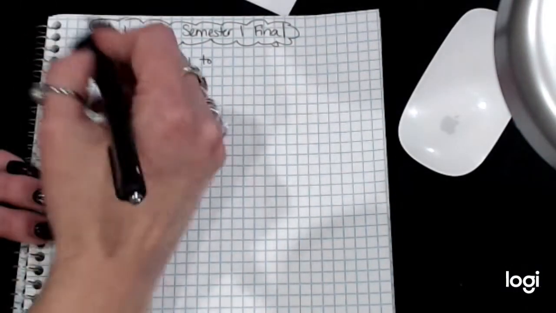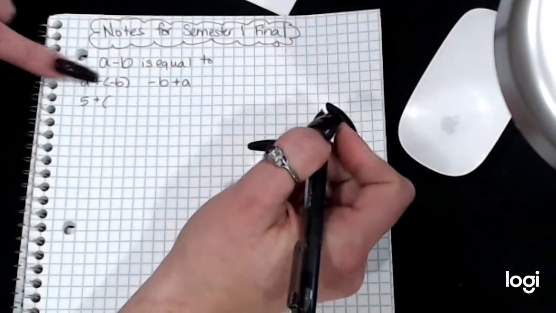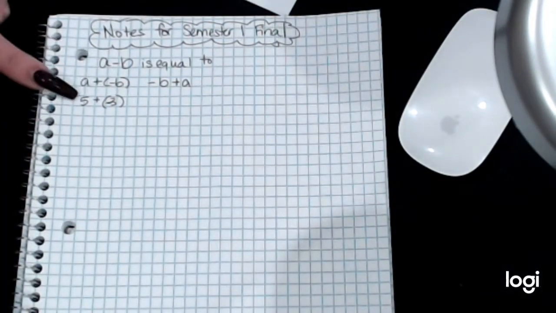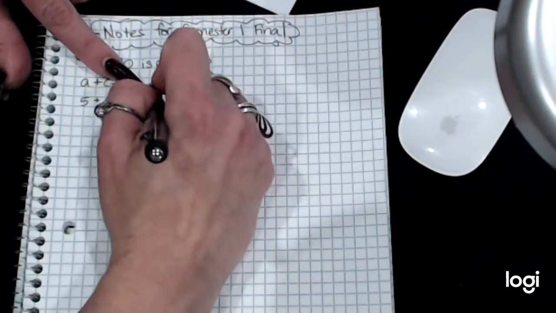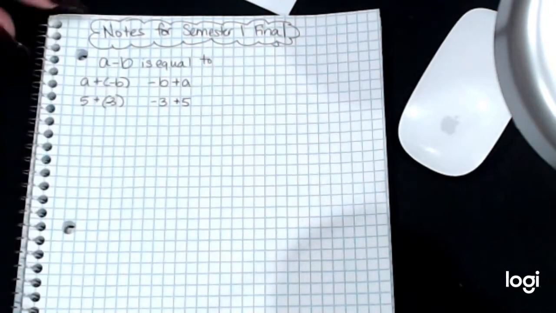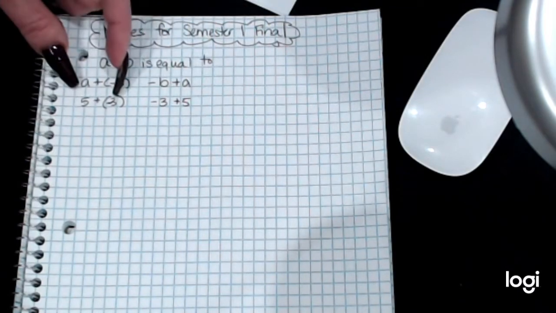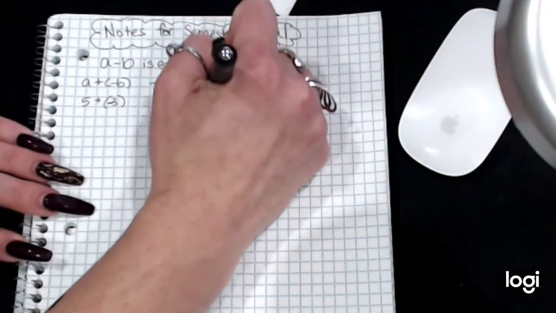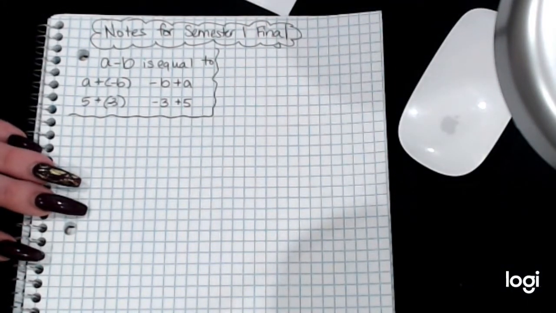For example, let's give it some numbers to make sense. If A is 5 and B is 3, negative 3. Well, 5 plus negative 3 equals 2. That's the same as negative 3 plus 5, right? Those would be the same answer. That would still be 2. Okay, so thinking about that, we're going to separate that. And we always want to use squigglies or lines to separate each example.